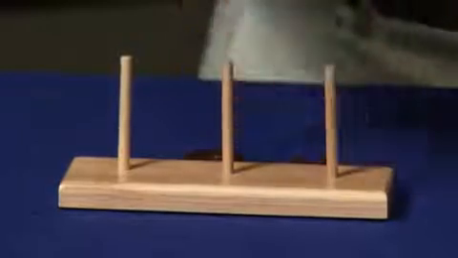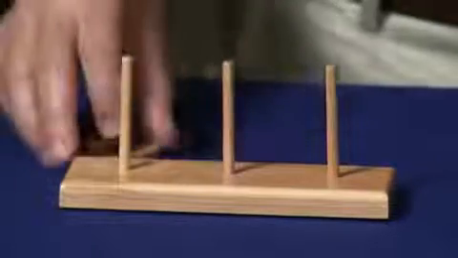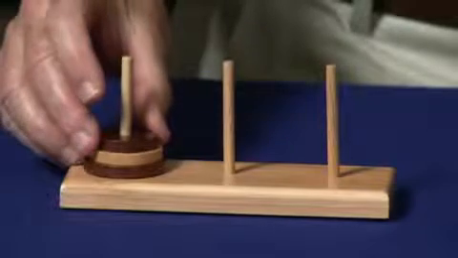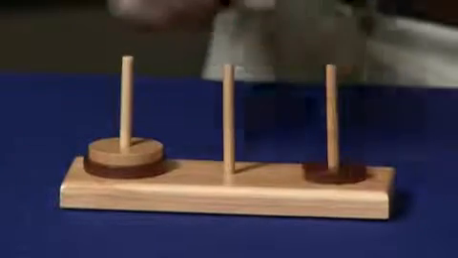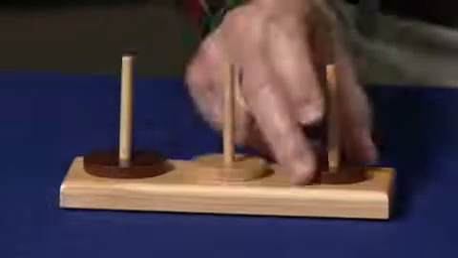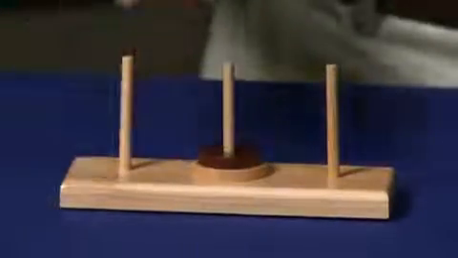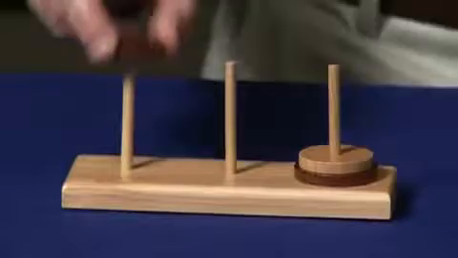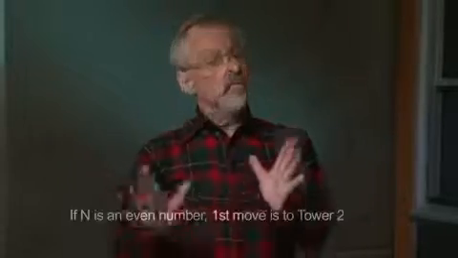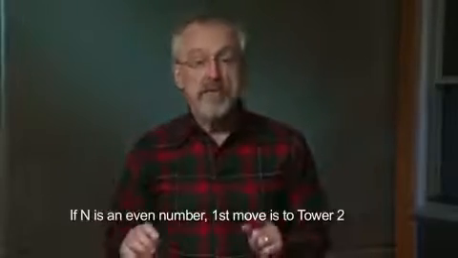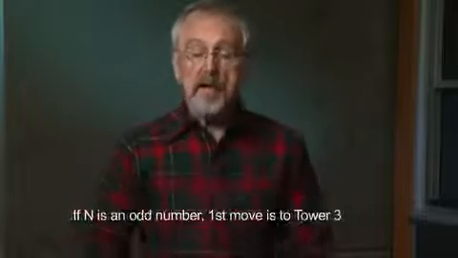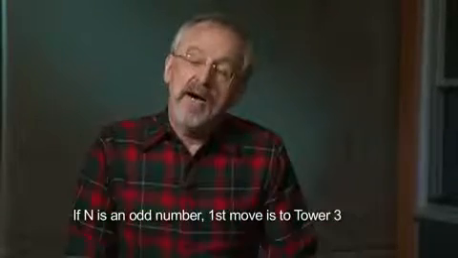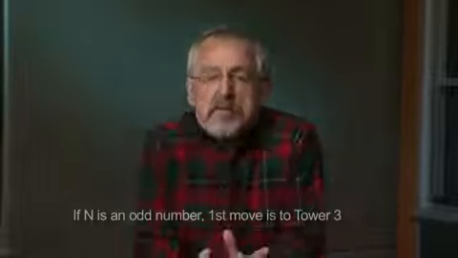So, suppose we have 3. Our first move is to tower 3, then to tower 2, then to tower 2, and like this, and we're done. Our first move is to tower 2 if the number of disks is even, and our first move is to tower 3 if the number of disks is odd. So that's a hint on how to get started.